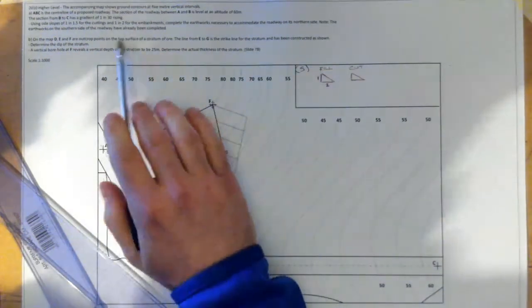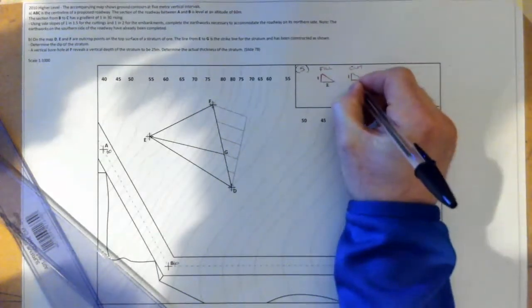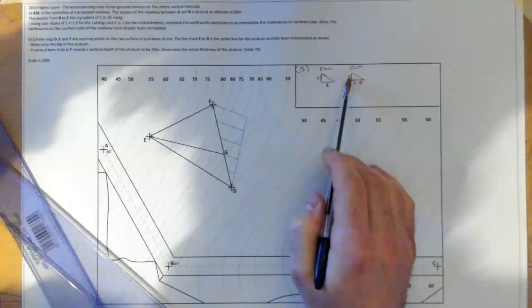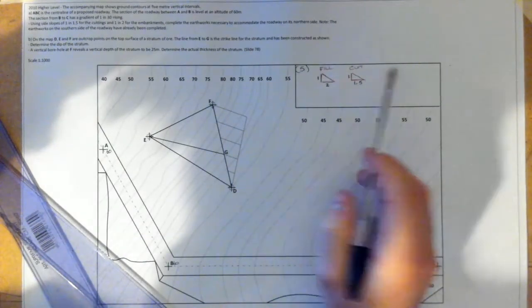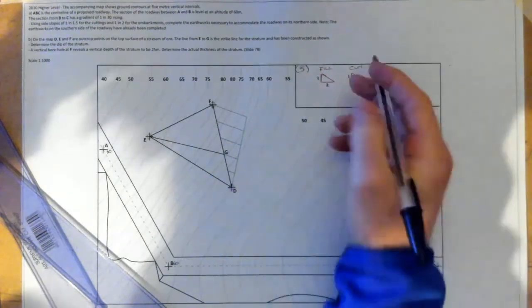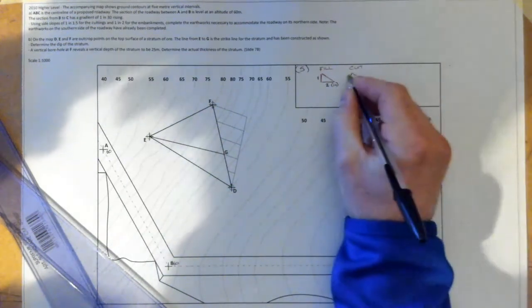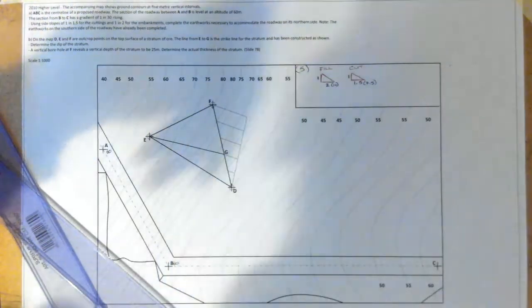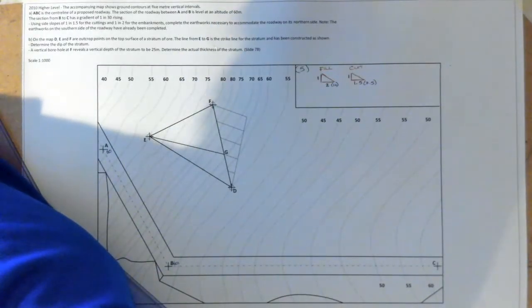So for cuts, then, we have 1:1.5. So every 1 meter down, it's going 1.5 meters out. So if I was to drop 5 meters down, 5 times 1.5 will be 7.5. And our magic number here is 5. So for every fill line we're going to use 5 times 2, which is 10. And for every cut line, it's 5 times 1.5, which is 7.5. Straight away, that should be the first thing you always do at the beginning of your question.